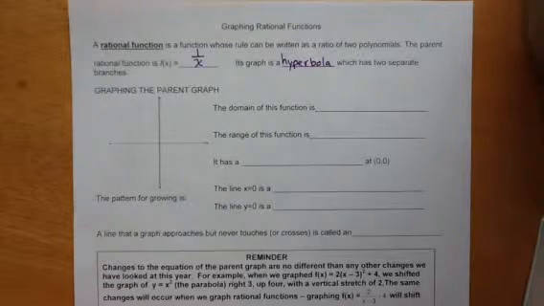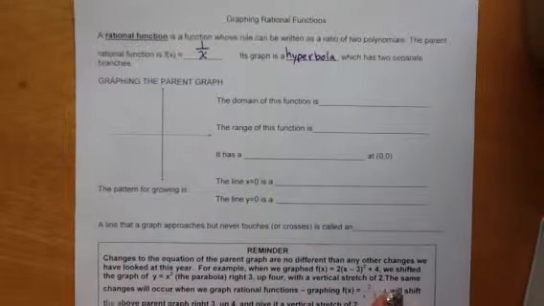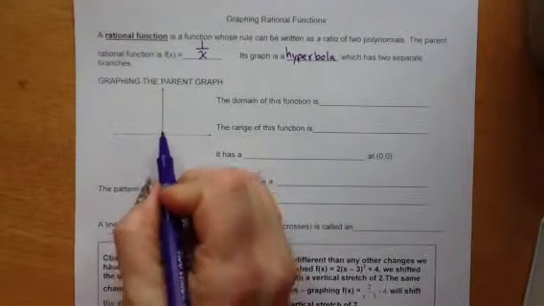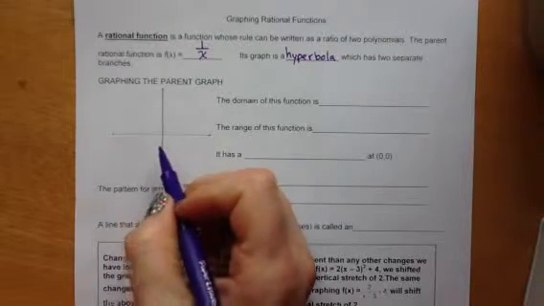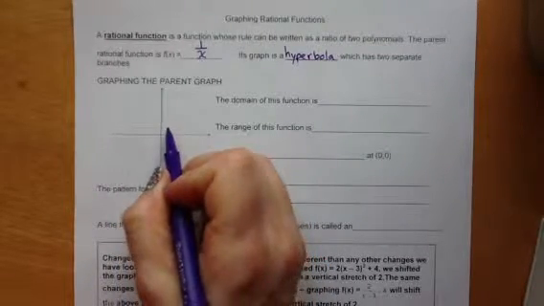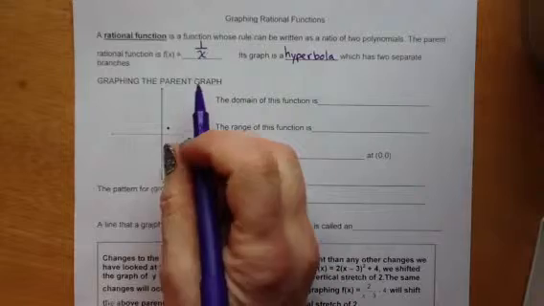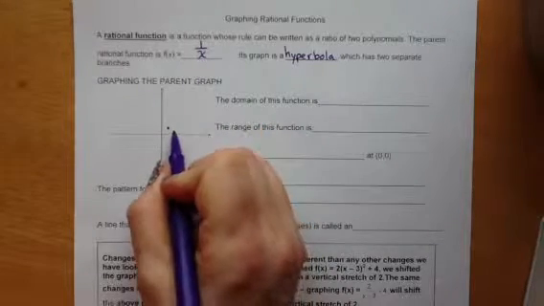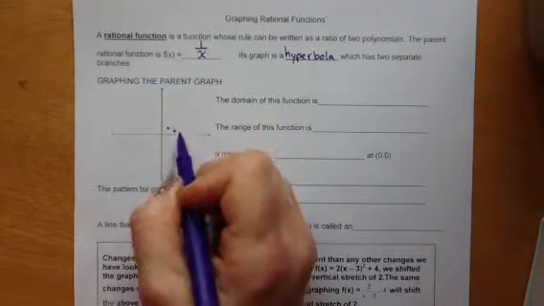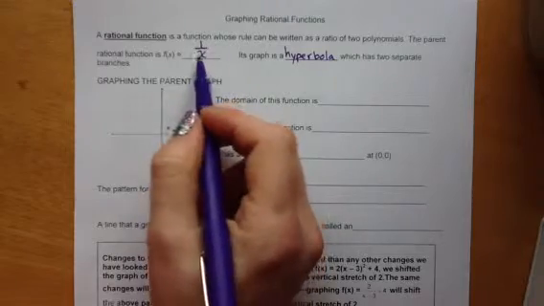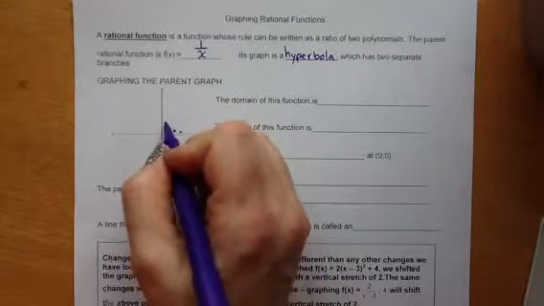So to graph the parent graph, we will start with kind of a black hole at 0, 0 that our graph is not allowed to touch, and then we'll have the point 1, 1. If we put 2 in for x, we get 1/2 out. If we put 3 in, we'd get out 1/3. If we put 1/2 in, we'd get out 2.